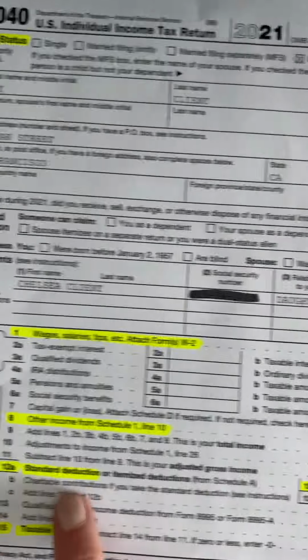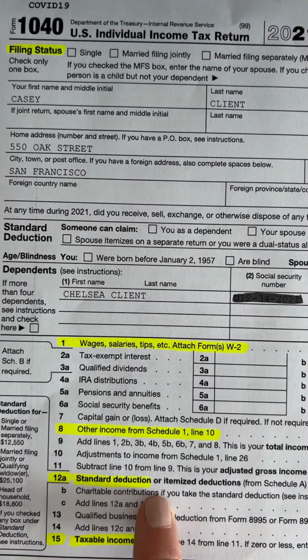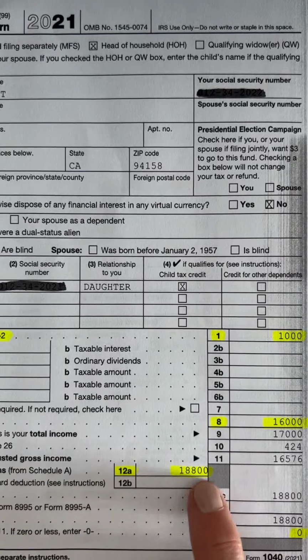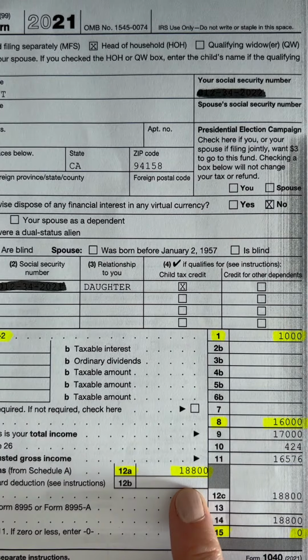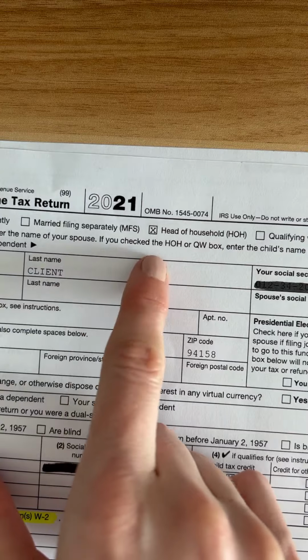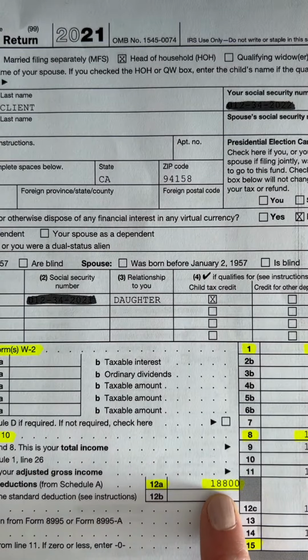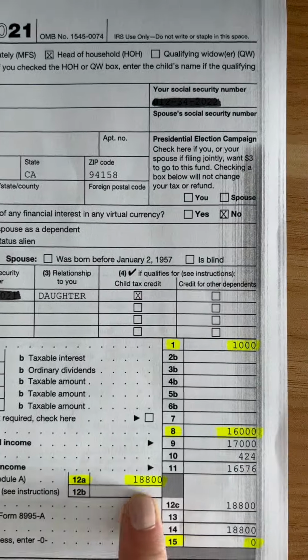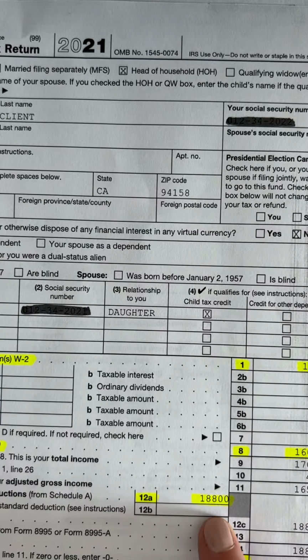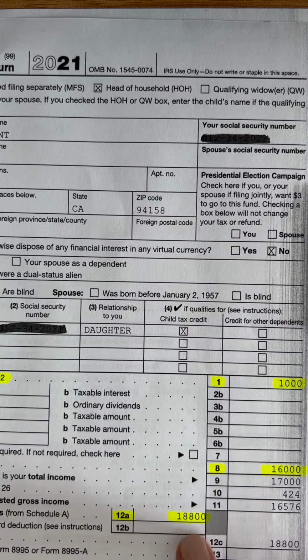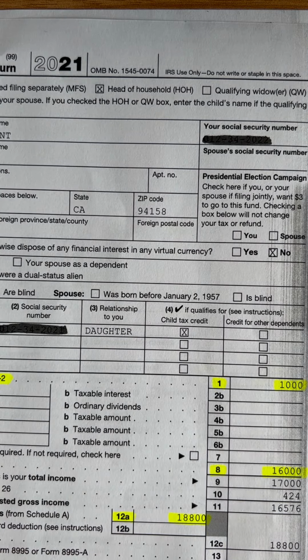Okay. The next thing I want you to look at is your deduction here, the standard deduction. It's line 12A. And this is basically directly linked to your filing status up top. So my filing status is head of household. So that means that my standard deduction is $18,800. And this is the government's way of saying, hey, this is the amount of income that you don't need to pay federal income tax on.